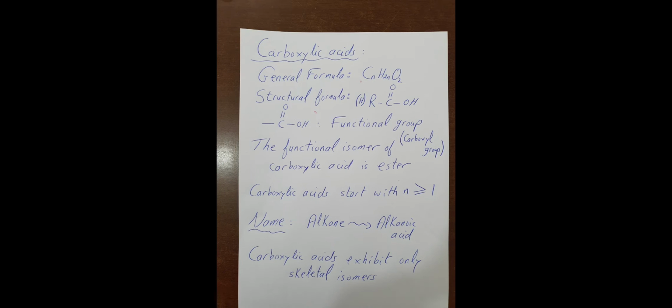Carboxylic acids, as shown in the first slide, have the general formula CnH2nO2, structural formula RCOOH, and there's an H written right next to the R, which is the alkyl group. This means that the R group could be replaced with H. And of course, the COOH is the functional group of the carboxylic acid, and it's known as the carboxyl group. The functional isomer of the carboxylic acid is the ester.